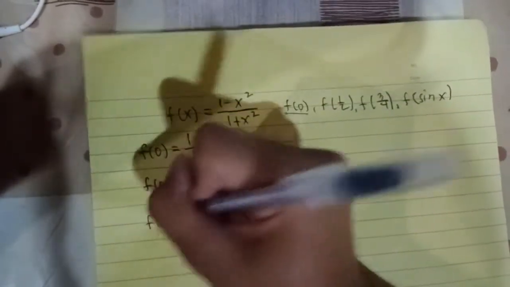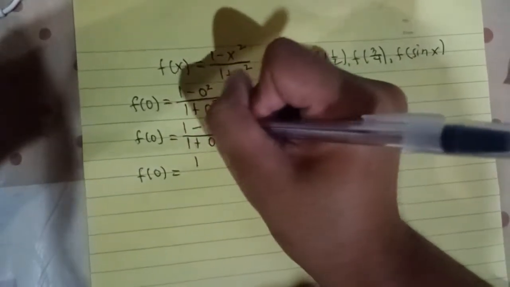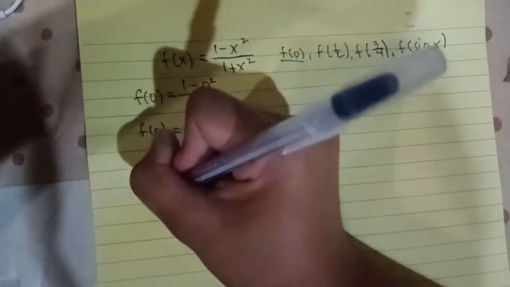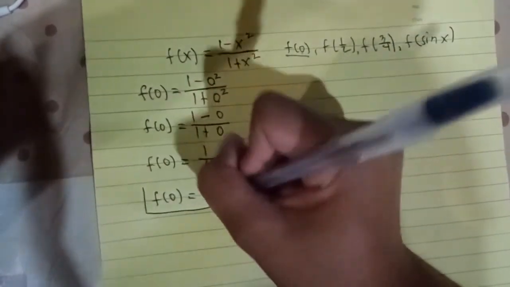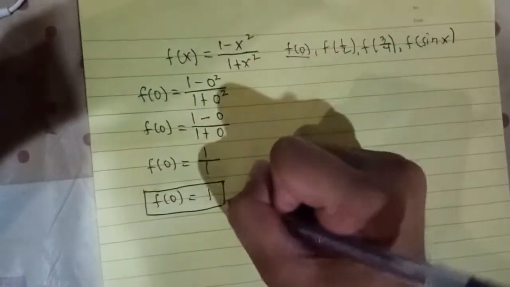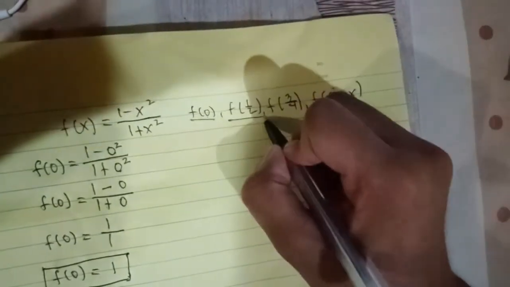So once again, f of 0 is equal to 1, because 1 minus 0 is 1, over 1 plus 0 is 1. So our f of 0 is equal to 1. This is our answer. So next, we're going to solve the f of 1 half.